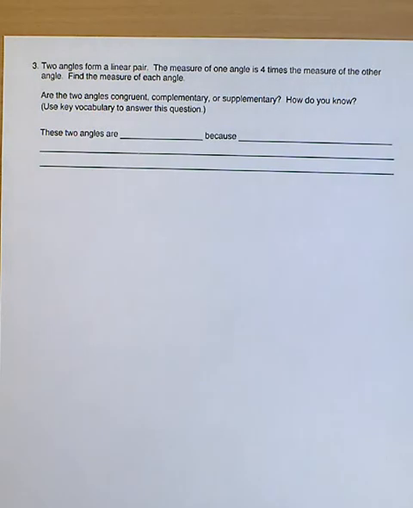So here's the question. Are the two angles in question congruent, complementary, or supplementary, and how do you know? Please use key vocabulary to answer the question, meaning use vocabulary words that you've learned in our geometry class. Please pause the video while you answer that.